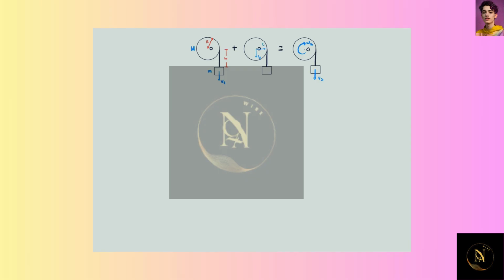In this problem, we need to derive an expression for the velocity of the block and for the angular velocity of the disk upon impact in two conditions. For letter A, when the impact is perfectly plastic, and for letter B, when the impact is perfectly elastic. So I have here a sketch of the problem.